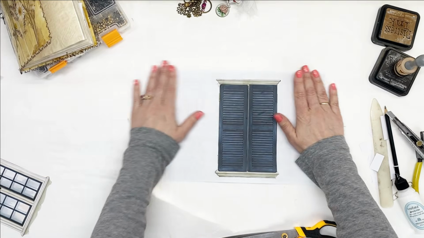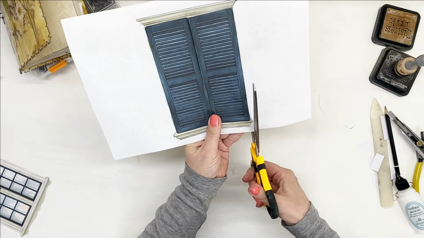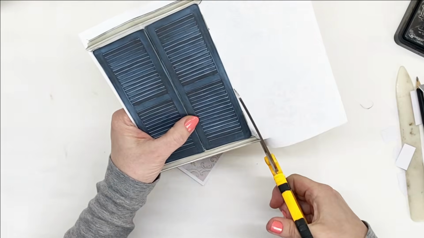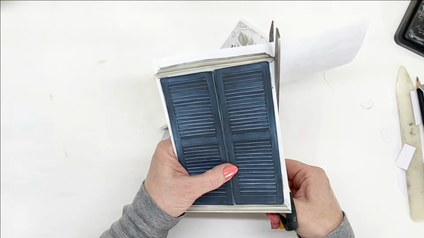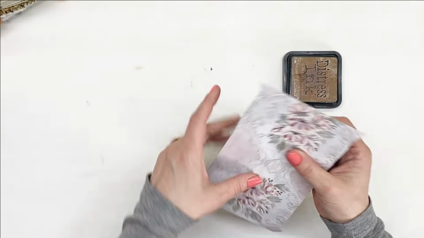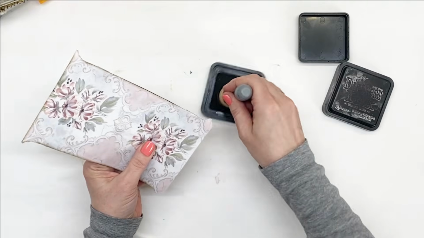Let's continue with our project. So now that is dry, I just have to cut around. I think I should ink this side a little bit.